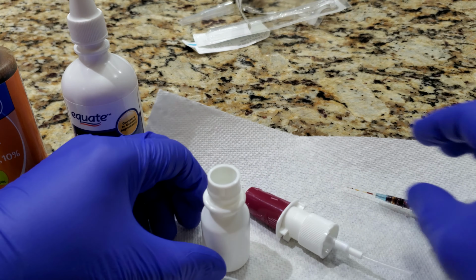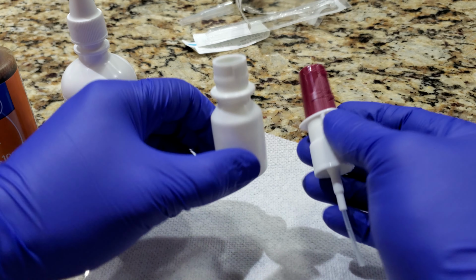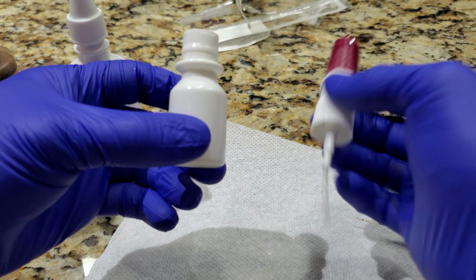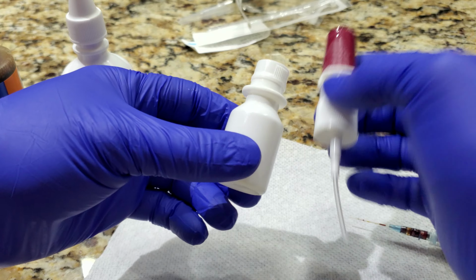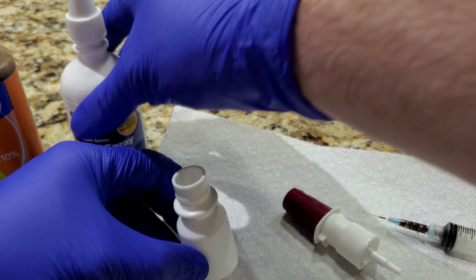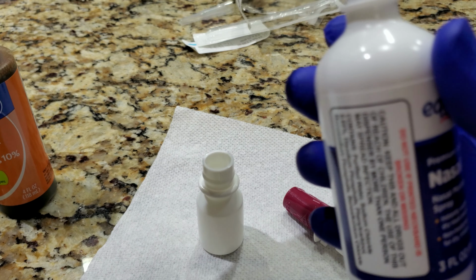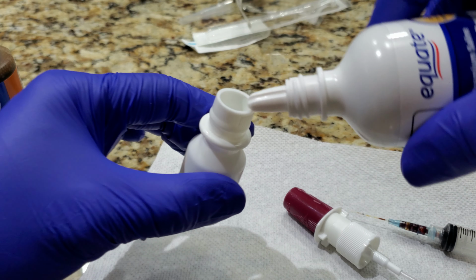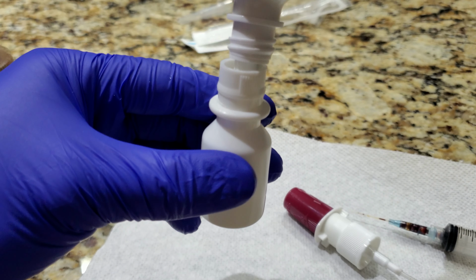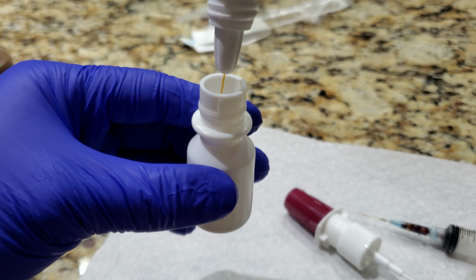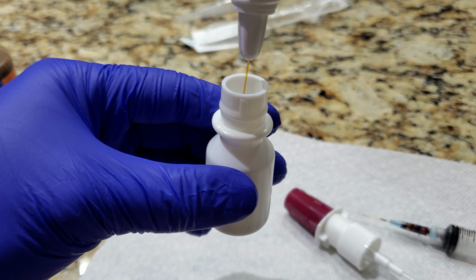You can get these on eBay, Amazon. This one I just got from the dollar store, and I opened it up, emptied it, and dried it out. And so we just pour our solution in here, as much as will fit.